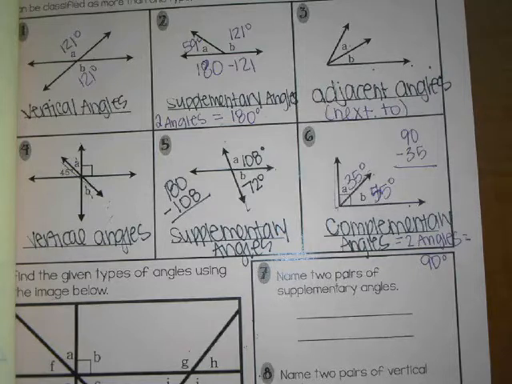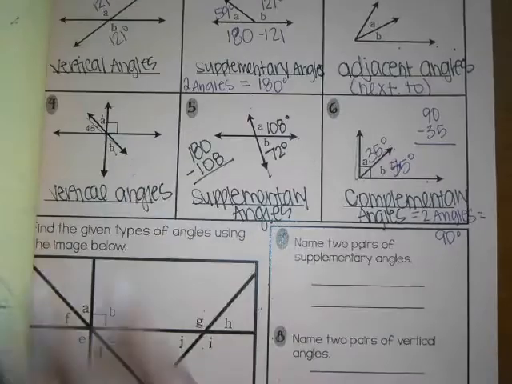Good question. Claire. So the complementary angle is just a right angle. Yep, it's just a right angle. It has that box in it. Just a right angle. Okay, let's go back to number 4.